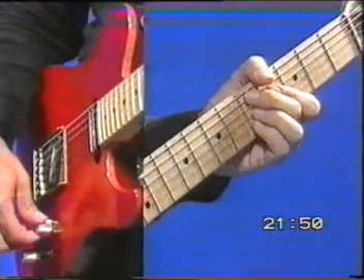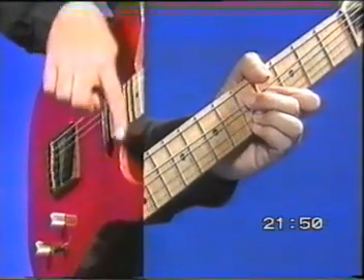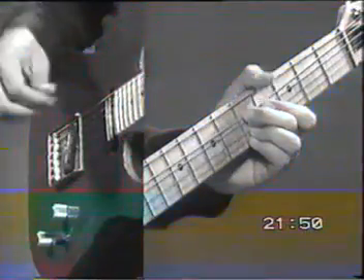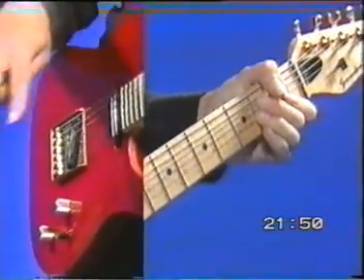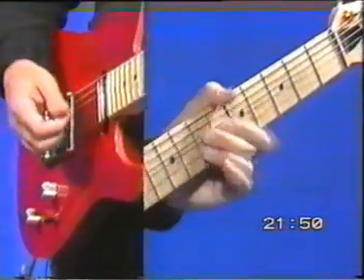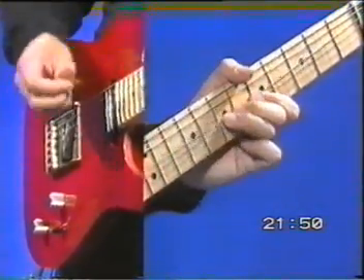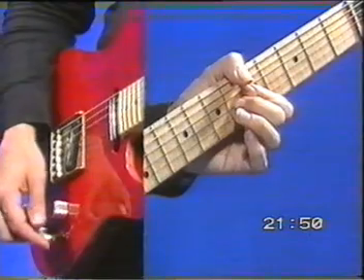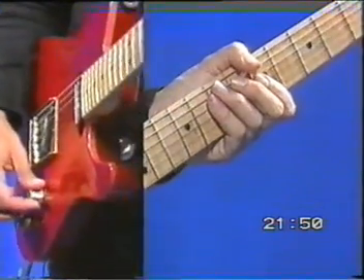With the treble pickup, you'll hear it even more strongly. So that's a nice technique, and just throw it in.